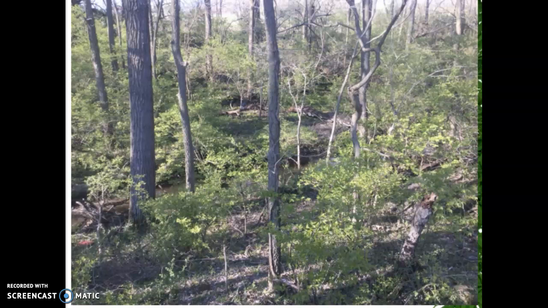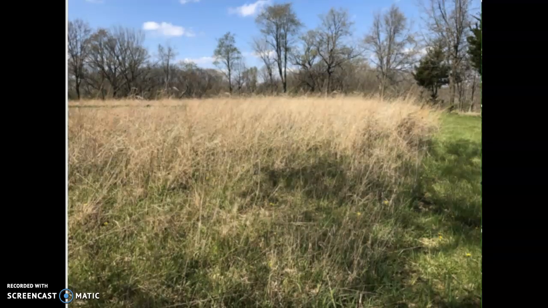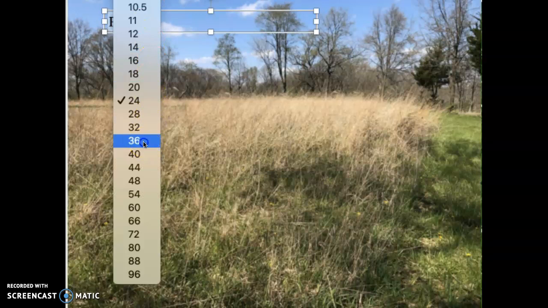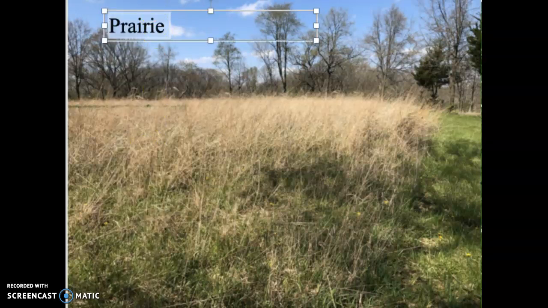The other temperate ecosystem I want you guys to be familiar with is the prairie. So I'll put a little text box up here. So Illinois used to have prairie ecosystems. Sadly, we have almost no native natural prairies left.